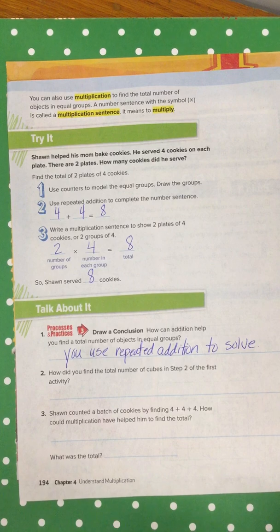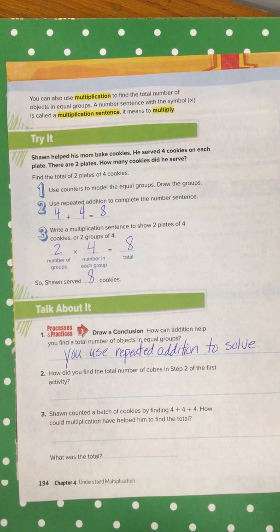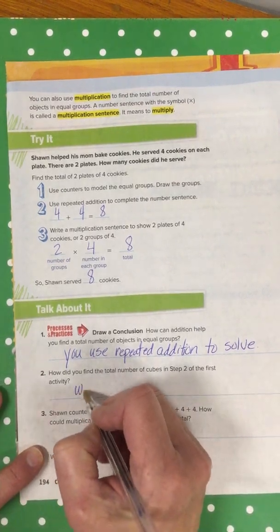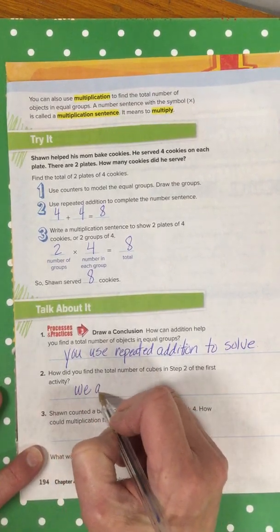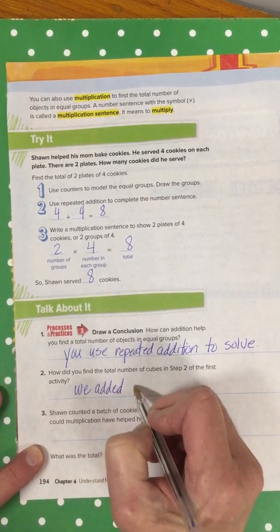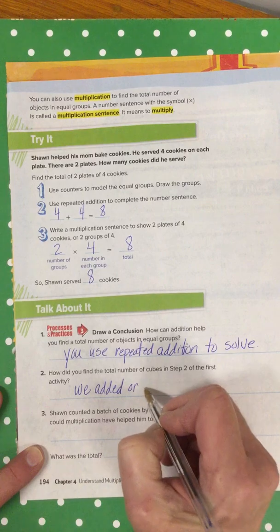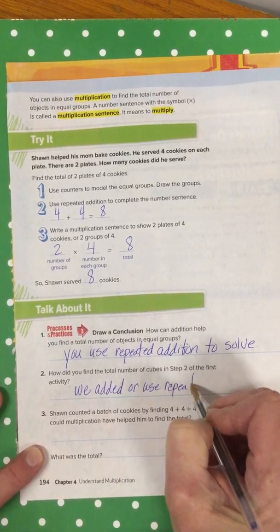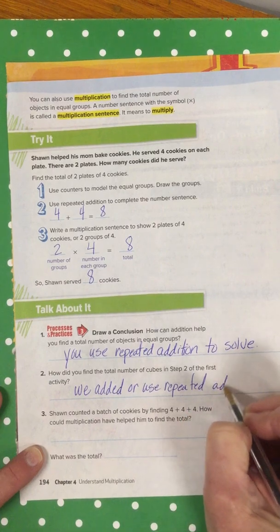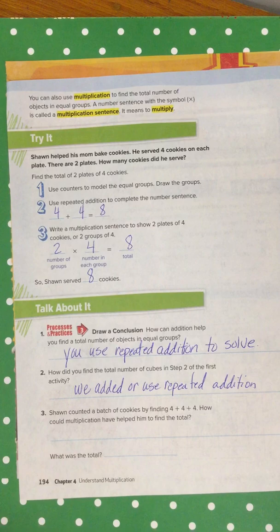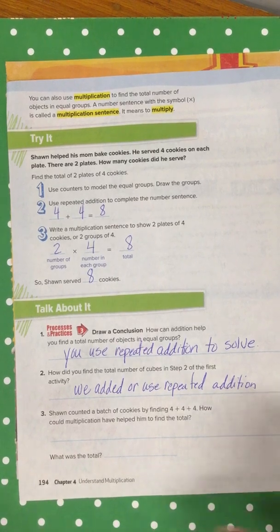How did you find the total number of cubes in step 2 of the first activity? Again, I hate to be redundant, but we used repeated addition. That's all we're doing. They're just trying to get you to understand that multiplication is repeated addition.